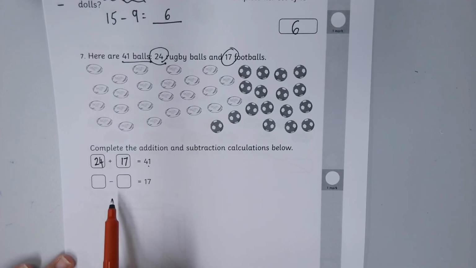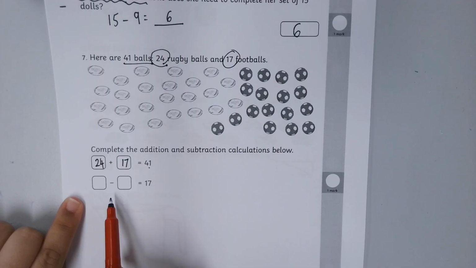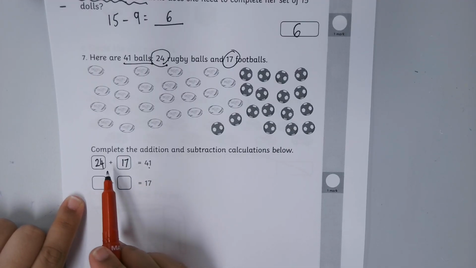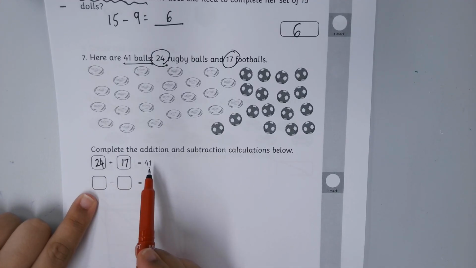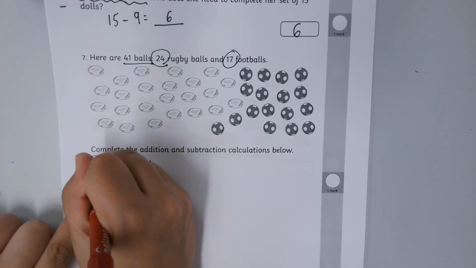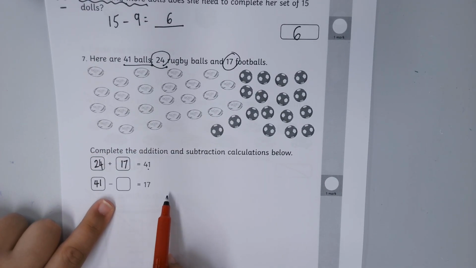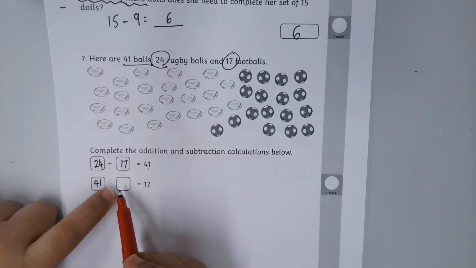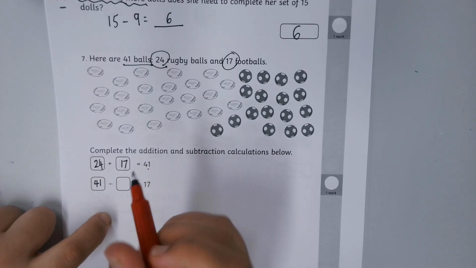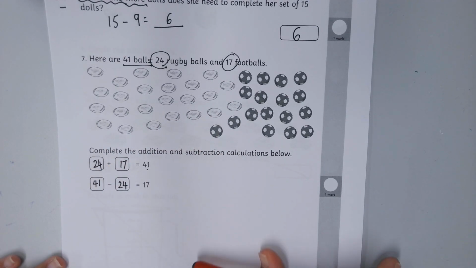Now I want to do a subtraction. Wait, I actually can use this equation here to help me. Subtraction is the inverse of addition. And in subtraction, we always start with our whole, the bigger number. In this equation, 41 is my whole. That's the biggest number. That means 41 take away a part will give me 17. Well, I've already got my part. It's here. A part and a part make a whole. A whole take away a part will give me my other part. 41 take away 24 will equal 17.